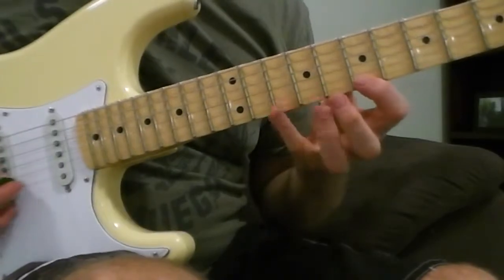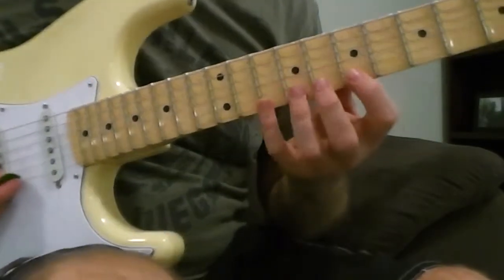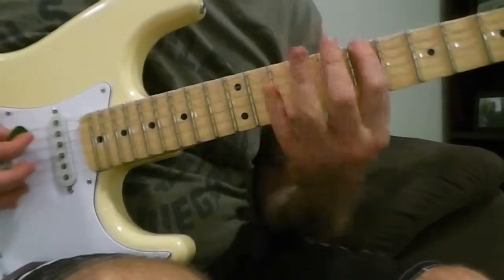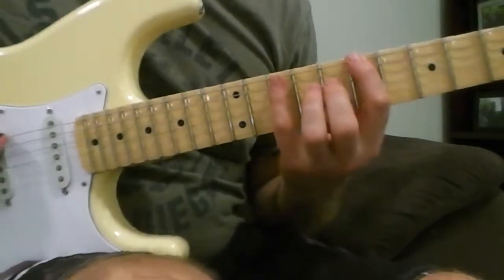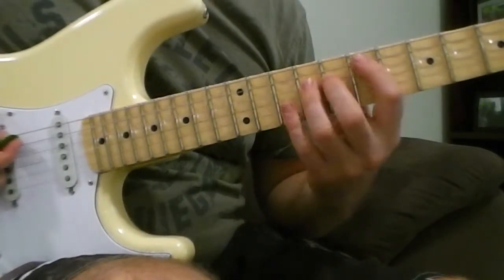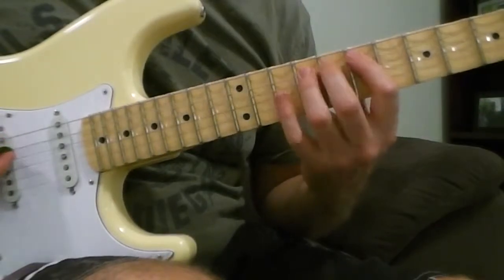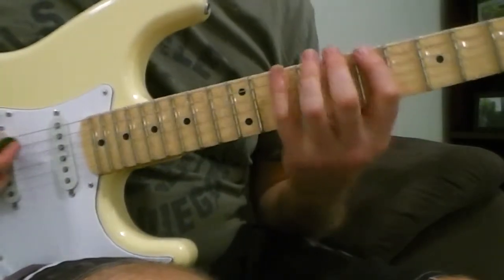Here's our minor pentatonic scale in B, starting on B. A lot of people are showing that note that makes those three chromatic. It can be referred to as a flat fifth.